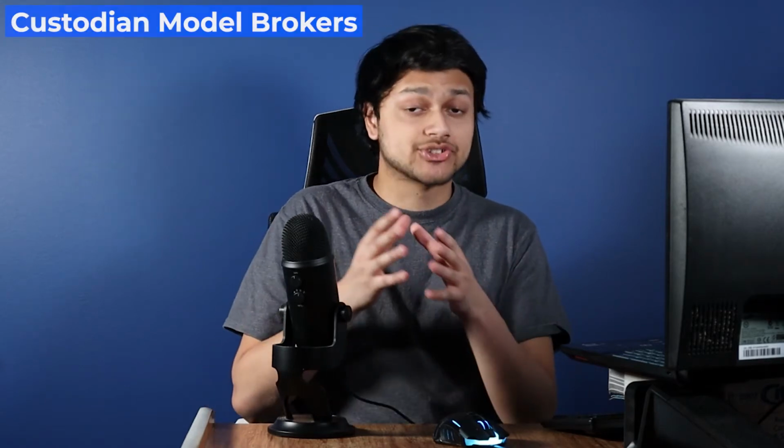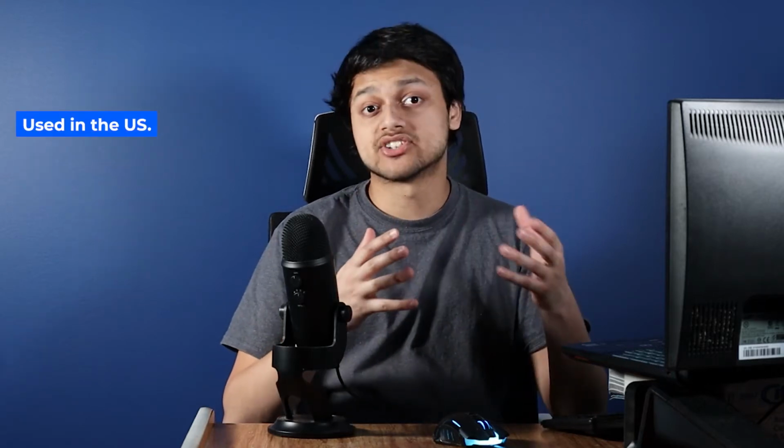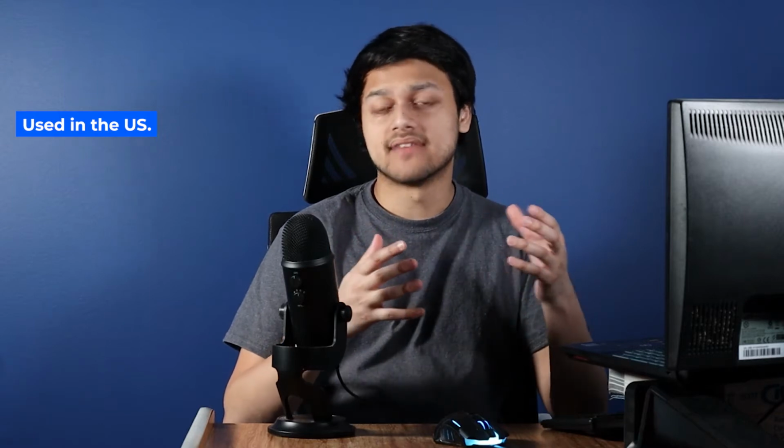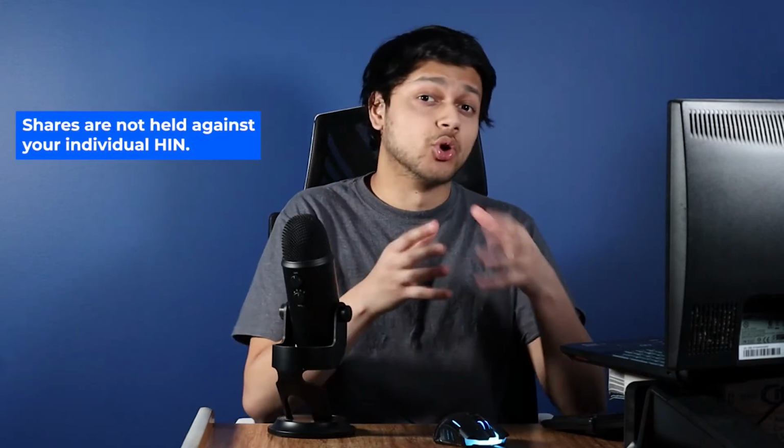And now that we know how the CHESS model works, let's have a look at how the custodian brokers operate. Some popular custodian brokers include companies like Superhero, which is quite popular. They have $5 flat fee trades. You also have IG and a few others. And this is the main model that the US uses as well, so it's pretty popular. And the main difference between the custodian model and the CHESS sponsored model is the fact that those shares are actually held against the broker's HIN, not yours.